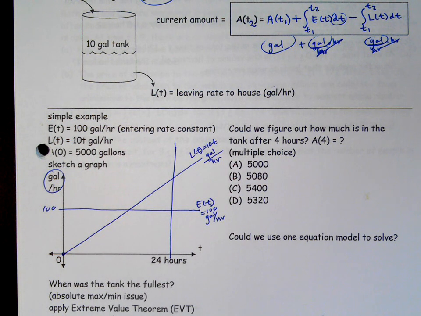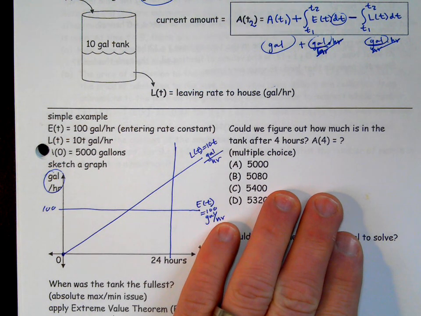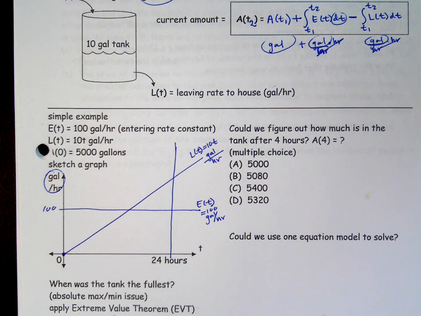So those are going to be something that we're going to use later. Those are going to be endpoints. Probably going to have to do extreme value theorem. It's pretty common on these rate model problems. Now, just going over here, could we figure out how much is in the tank after 4 hours? Now, I'm making this multiple choice, but let's think about maybe you try and use the graph.